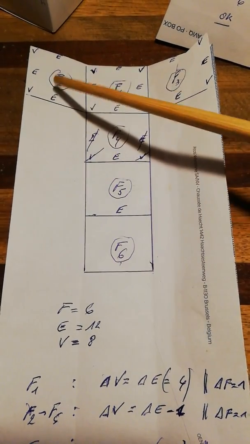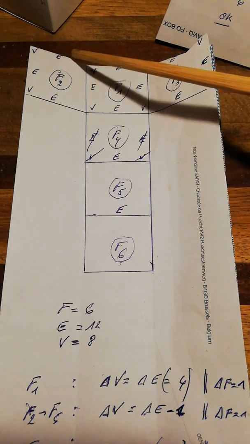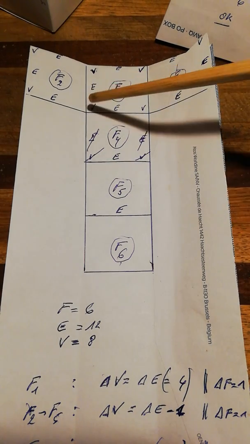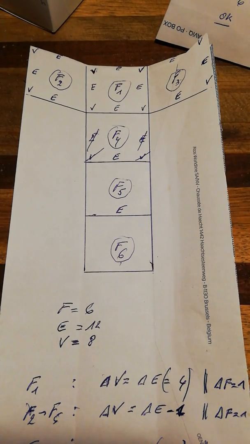We will add 3 edges and 2 vertices, because we don't need extra vertices to connect to the face that I started with.